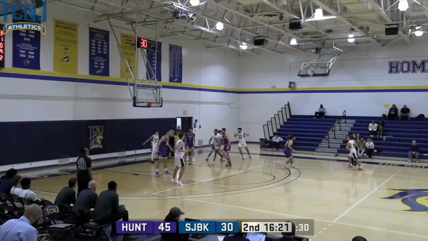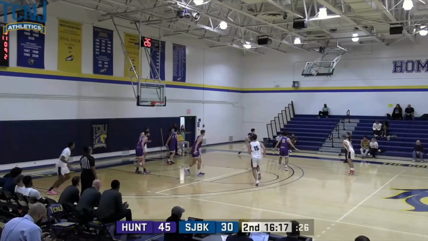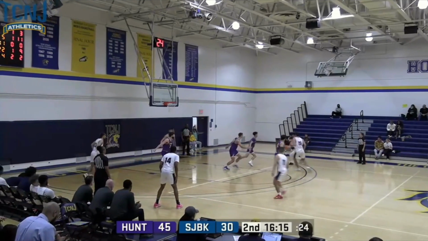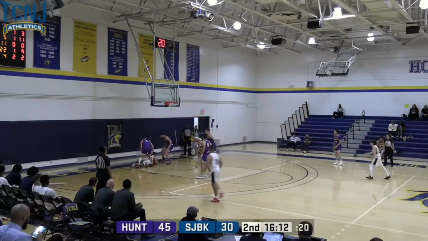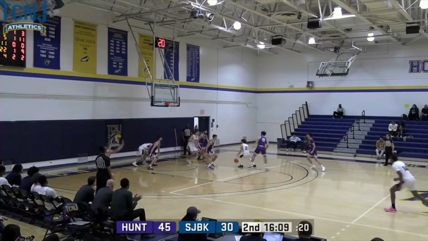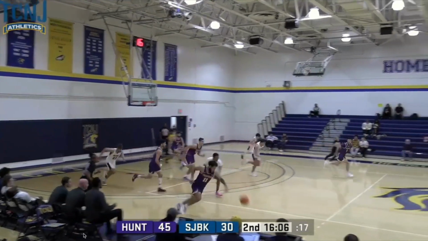Gonna inbound underneath the basket here. Looking to bring this lead back down. Here's Reno. Tough shot, man. Gets a hand from Lau. Steps all the way back, short on the 3-point attempt. Yasharai fighting for the board.